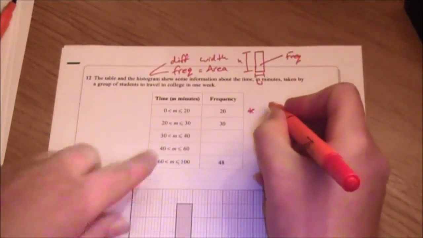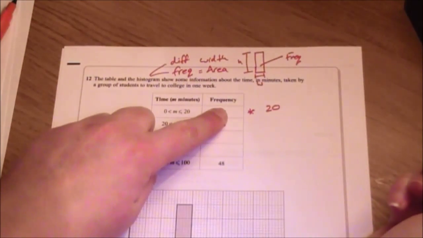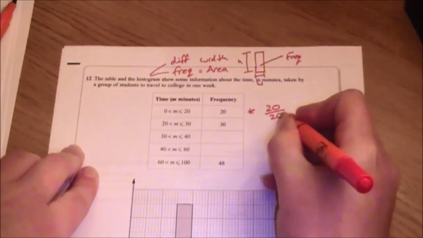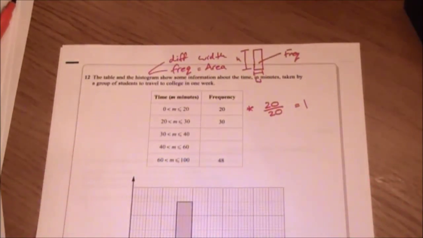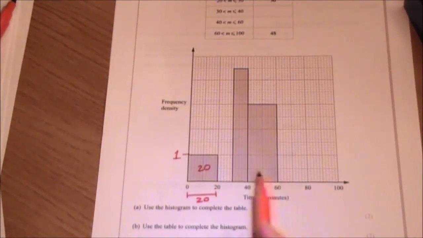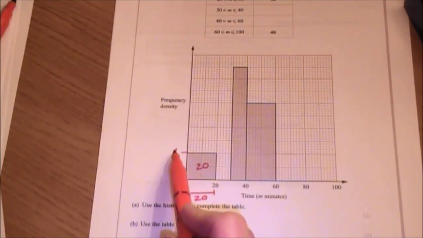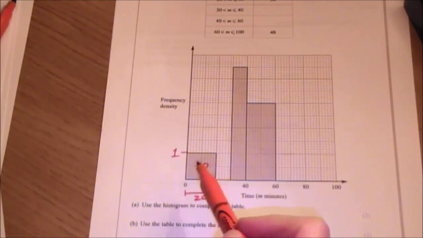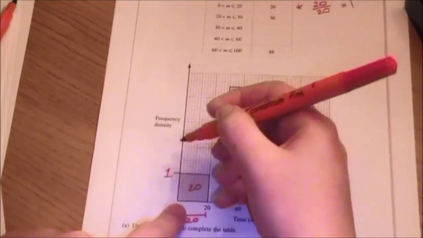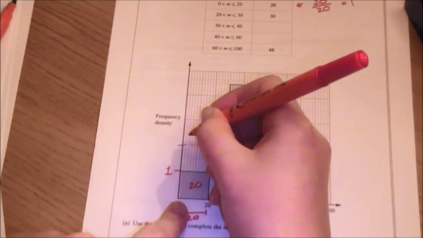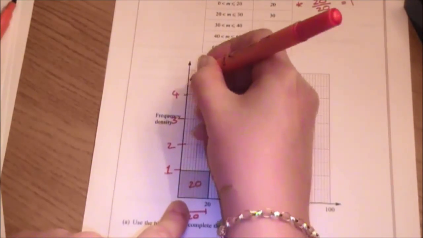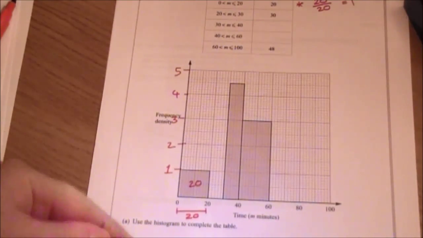The calculation for this would be the area, which is 20, divided by the width, which is also 20. And that would equal 1. So my bar has a height of 1, because 20 times by 1 gives me 20. So now I know that 2 lots of 5 with regards to our graph is equal to 1. I can put the rest on. So that's 1.5, 2, 2.5, 3, 3.5, 4, 4.5, 5. So now I've got my scale.